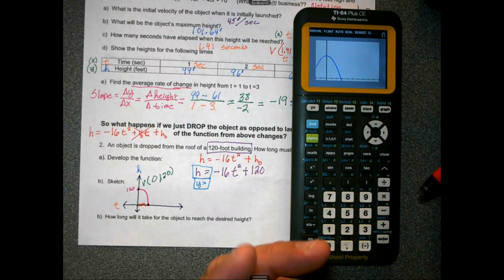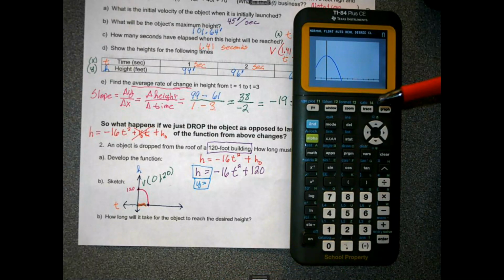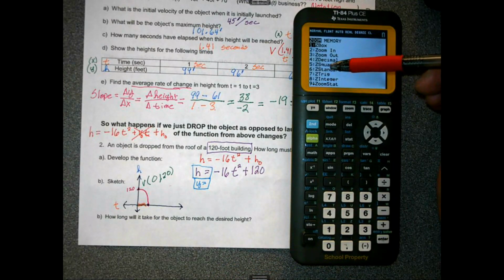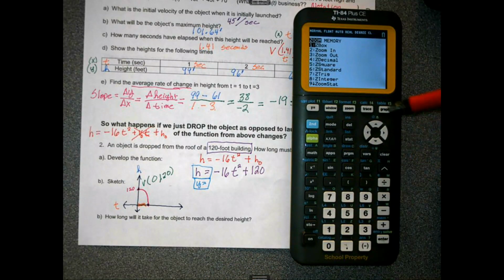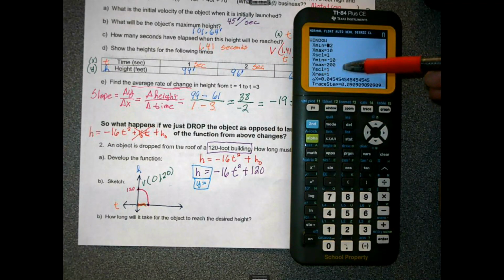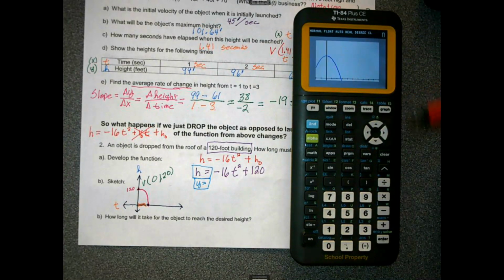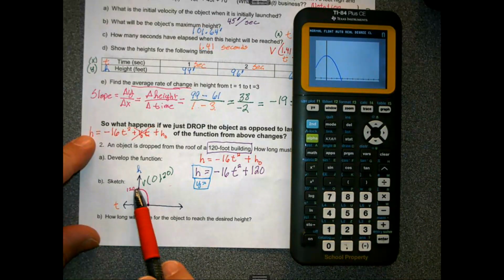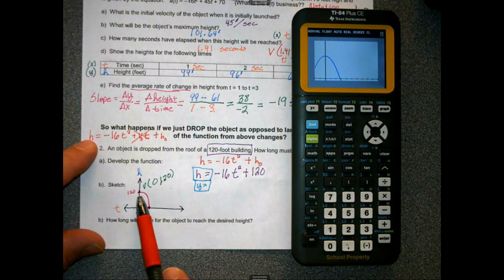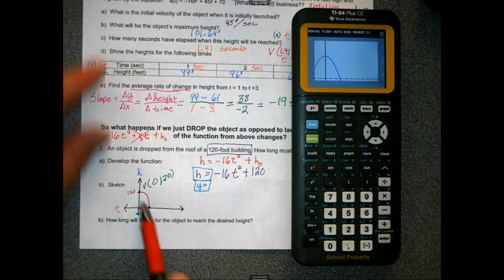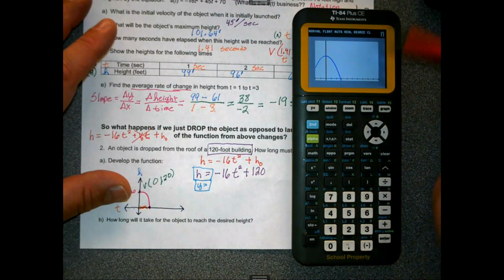Now remember, you can always go back to your default window by hitting zoom standard, right? So it's okay to play around with your window, and if you get really confused, go back to the zoom standard and start over. Okay? So here's my path of the watermelon falling on Mrs. Knuckles' head, right?